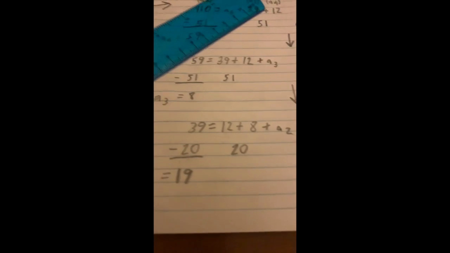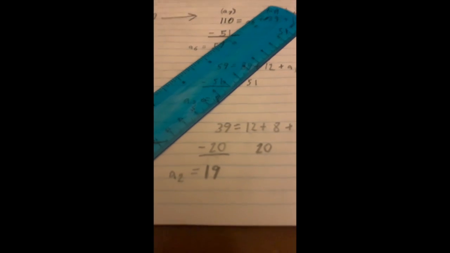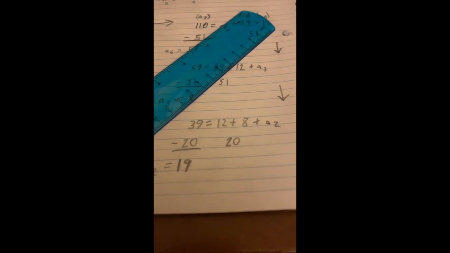So now from there, we're going to find a2. Probably saw this coming. We know that the fifth number in the sequence is 39, and 39 is the fourth plus the third plus the second number in the sequence. The fourth and the third are 12 and 8. Those added together are 20.